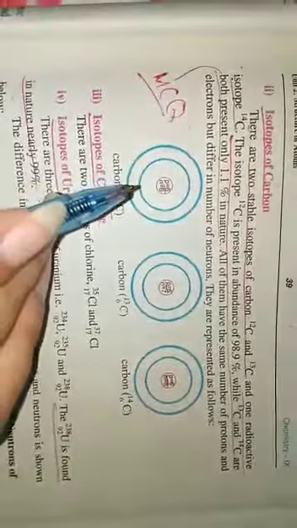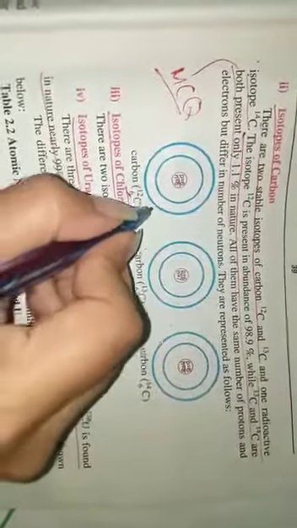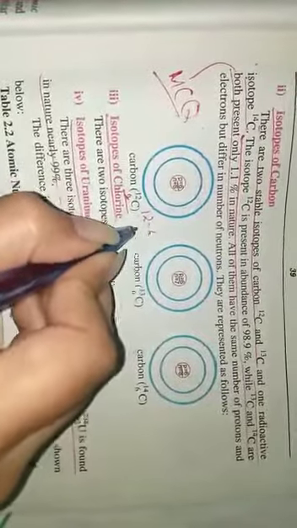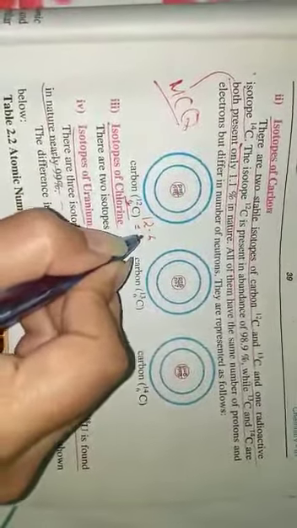Now come towards carbon 12. Here the atomic number of carbon is 6. It means the number of protons will be 6, but the atomic mass of carbon is 12. So here we subtract the number of protons from the atomic mass, and it comes to 6. It means 6 neutrons are present within carbon 12.